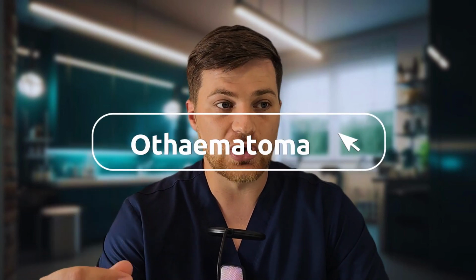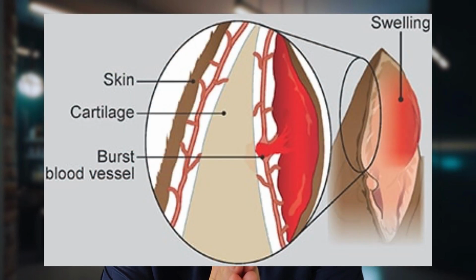The only thing I need to warn against is that with any trauma of the ear, you can develop what's called an aural hematoma. This is basically where the two layers of the ear, I always explain as roughly two layers, the inside and the outside. There's obviously a cartilage layer and all this, but these two layers get split by a burst blood vessel.